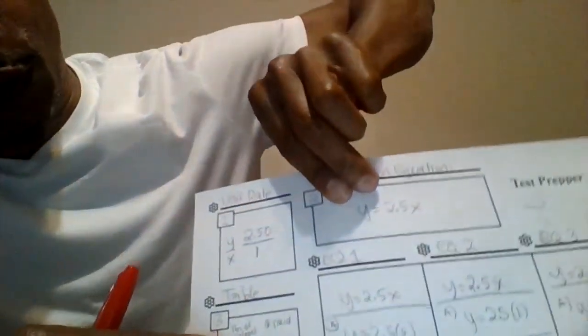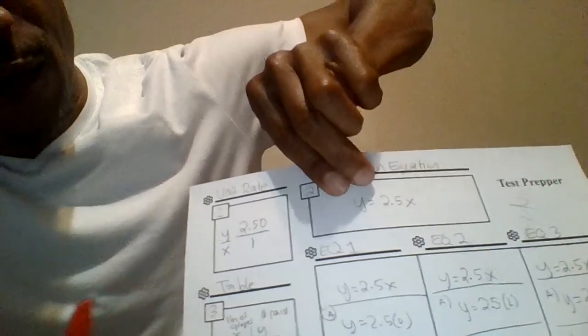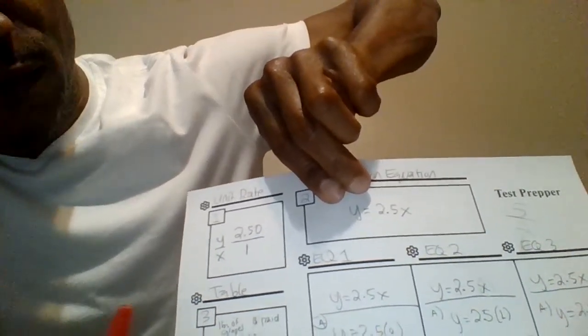Why was the line like that again? Okay, cool. So Derek, here's what happens. Y'all got the table of values. Zero on my X, zero on my Y. One on my X, 2.5 on my Y. Two on my X, five on my Y.